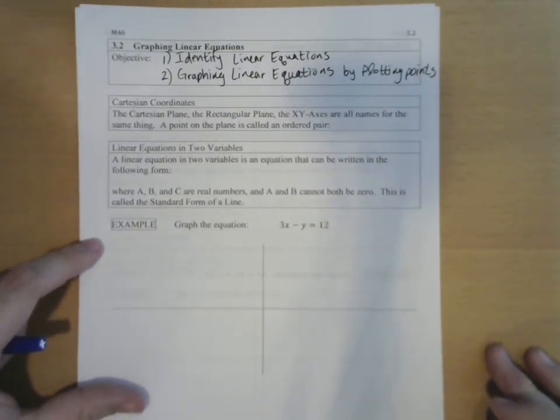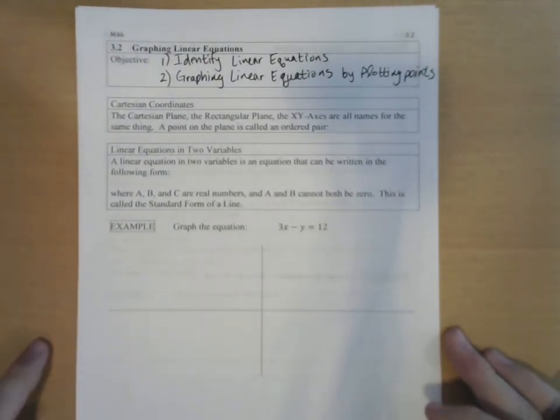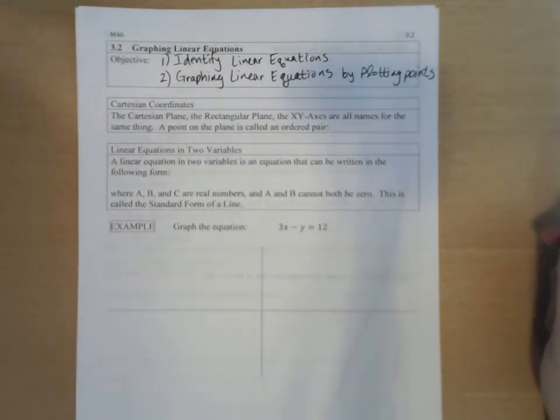We're going to be seeing some extra techniques throughout the chapter about graphing linear equations to speed up this process and to make it better. But first, we're just going to be using plotting points. So a little refresher, the Cartesian plane. Remember, the rectangular plane, the xy axes, the Cartesian coordinates, the rectangular axes. All of these are the same name for the same thing.